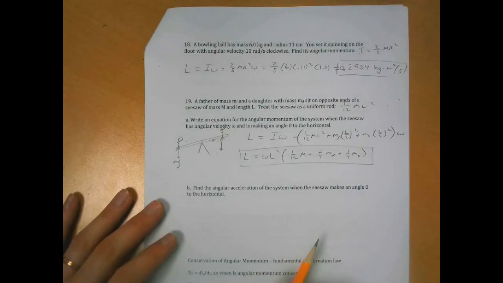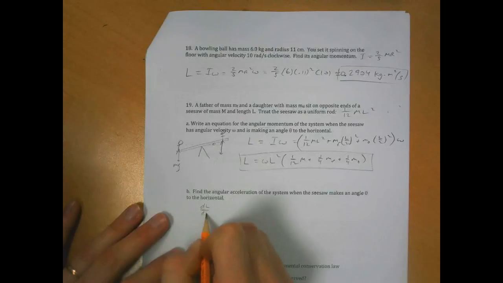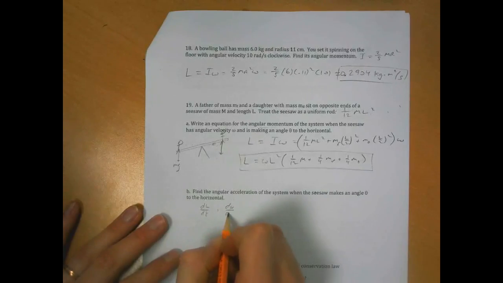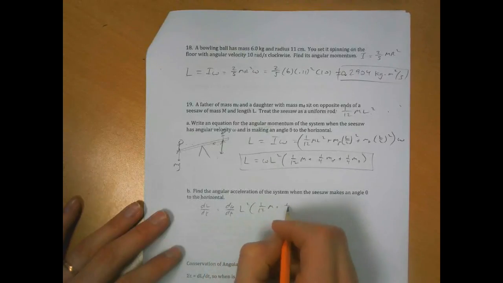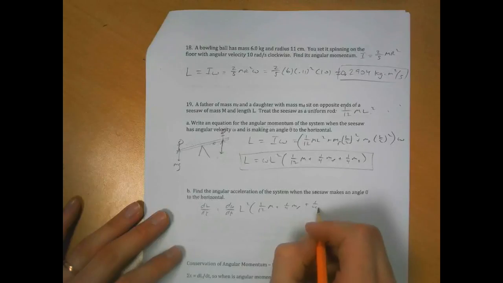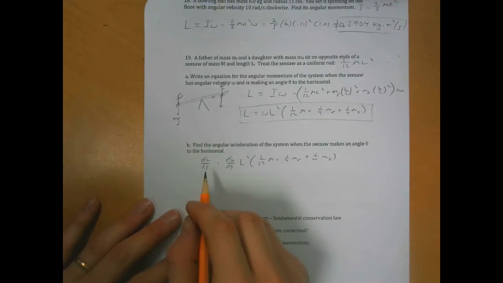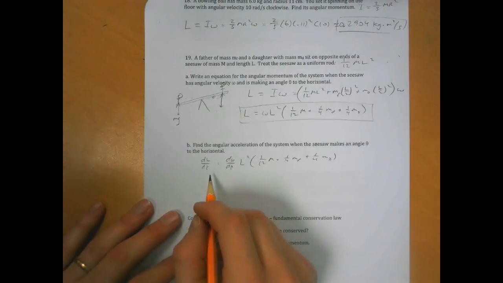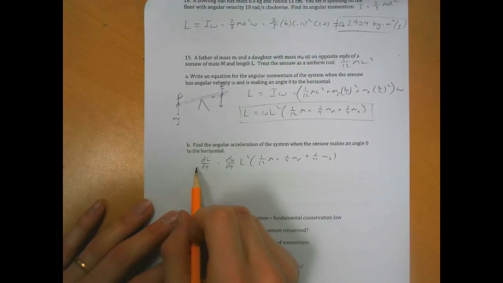And if we want to find the angular acceleration of the system, well, then we can take a time derivative of the above equation. If we do that, we get dL/dt equals the same expression times d omega/dt. None of this other stuff is changing. The L and masses are constants with respect to time, more or less. I guess the daughter and father might be losing weight as they do this, whatever. But dL/dt we know is equal to net torque.